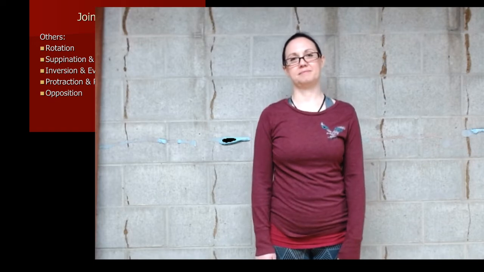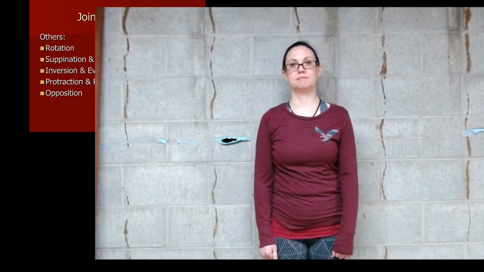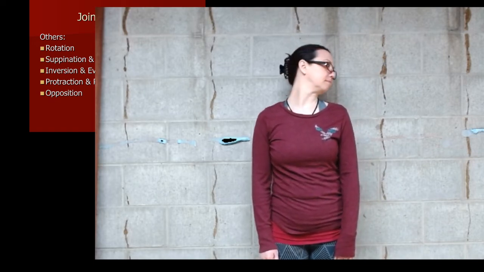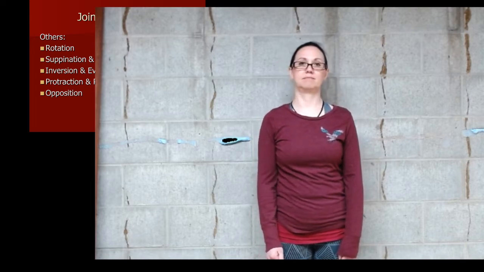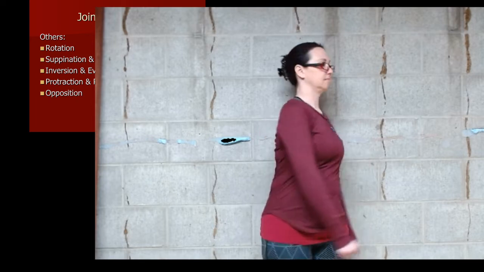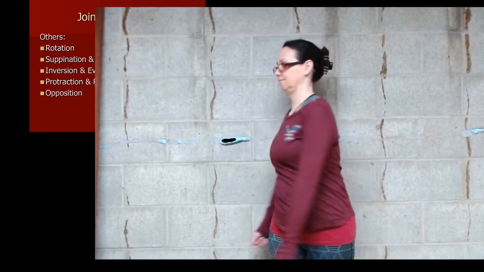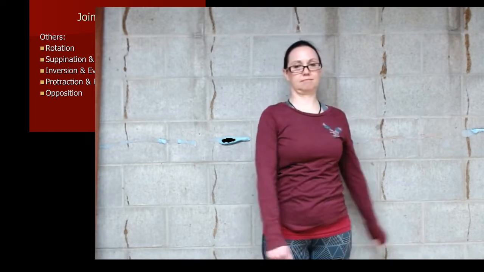I covered some of these already. Rotation. You can pick a few joints and rotate them. Oh, there's rotation. There you go. There's some rotation. Can you rotate your trunk? There you go. Rotation. There we go. We did inversion, eversion of feet.